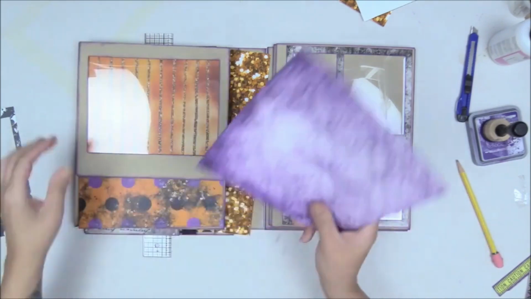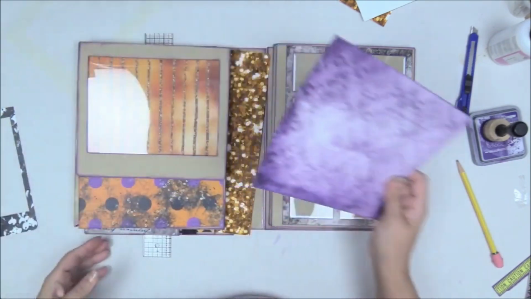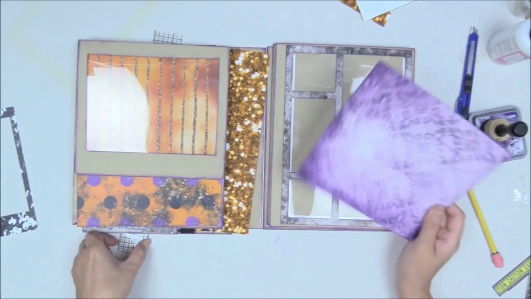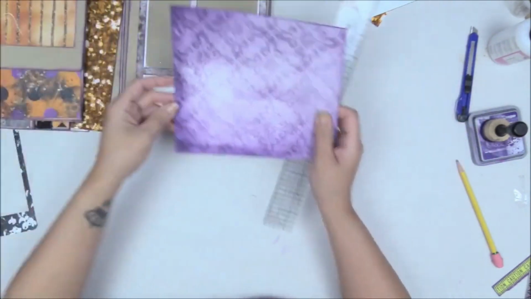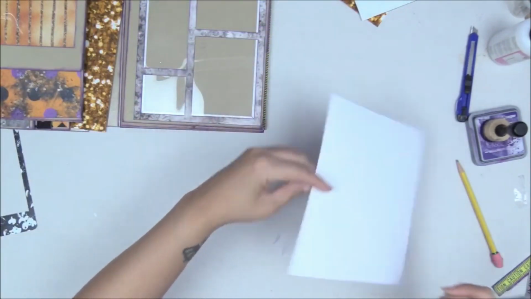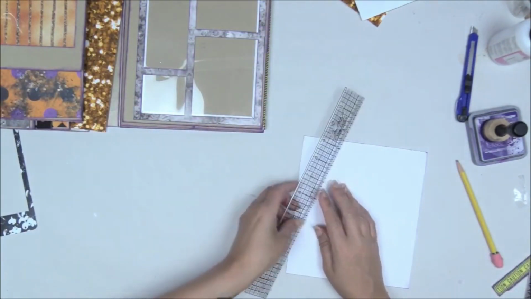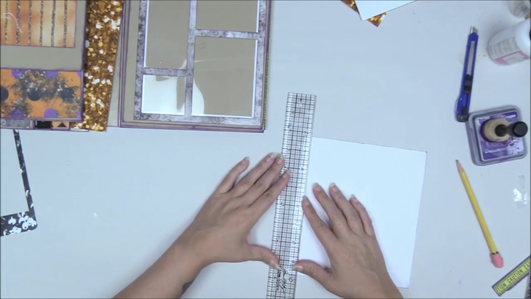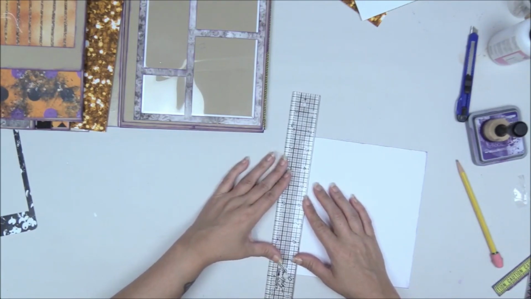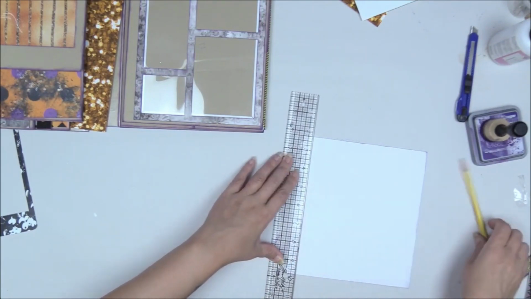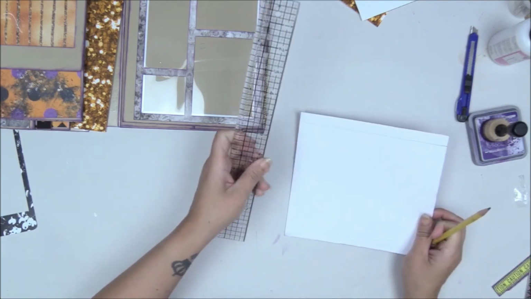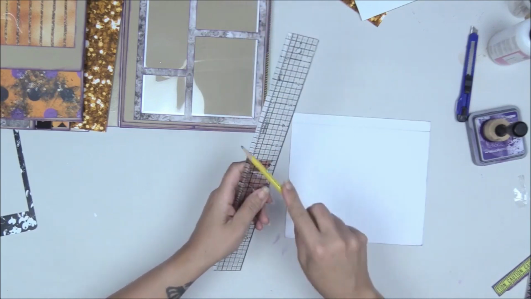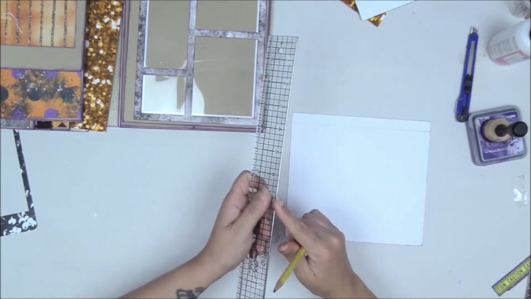All right, so you're going to cut your mat just like you do any other mat, right? 1/4 inch smaller than the area you want to mat. Then we have to determine what's the top here. So this is going to be my top, and you're going to draw a line at 1/2 inch. When you're using this Tim Holtz ruler, the measurement is different from this side to this side.